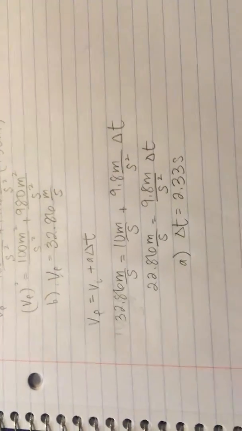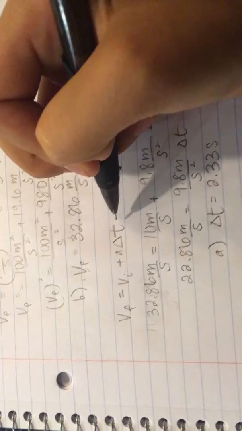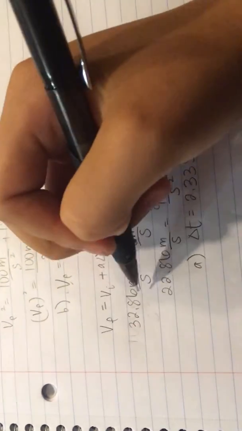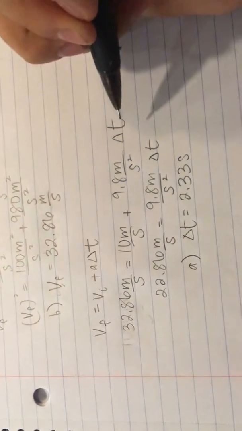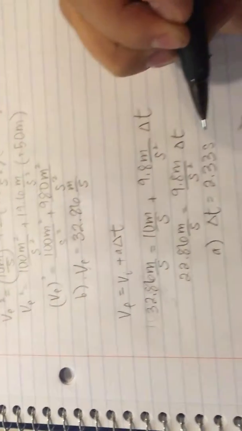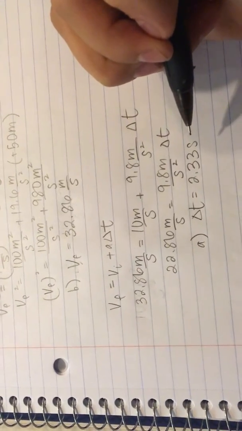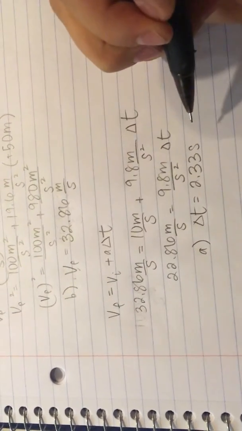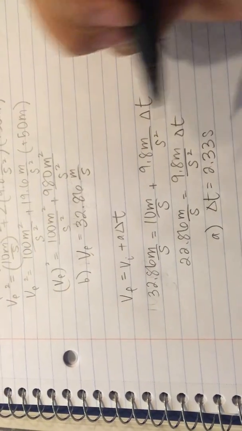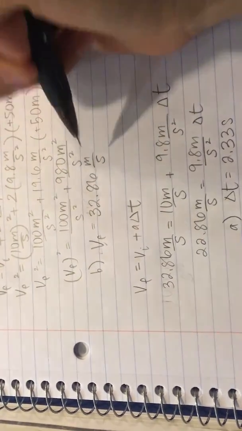So using that final velocity, I used a simple formula in order to find the time. And so I plugged it in, and I found that the time equals 2.33 seconds. So the parachutist drops the camera, and the camera takes 2.33 seconds before it hits the ground. And right before it hits the ground, it has a final velocity of 32.86 meters per second.